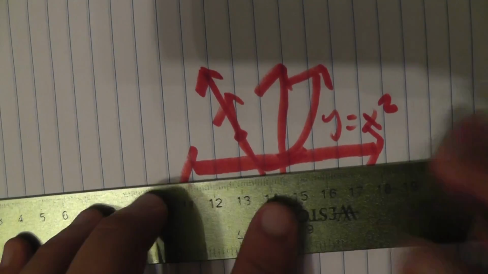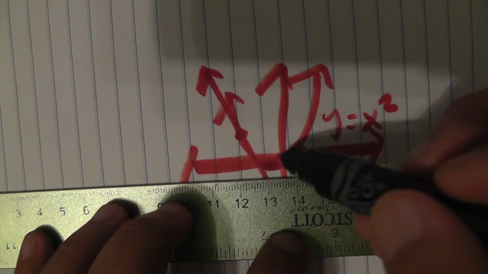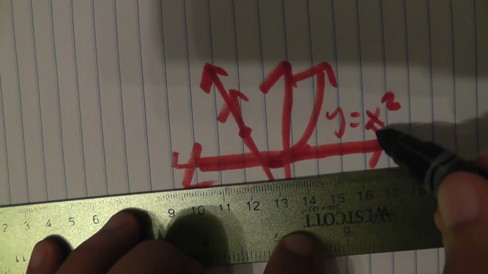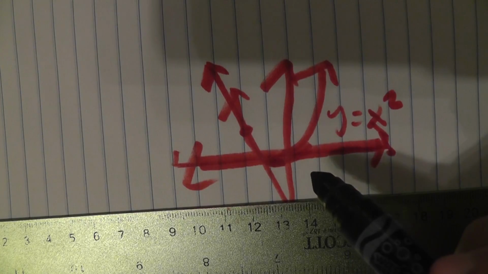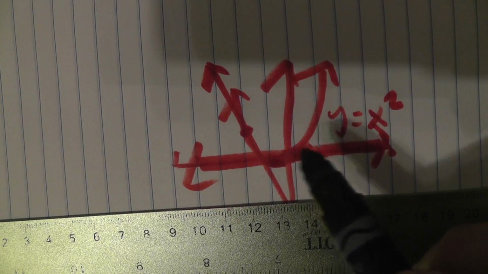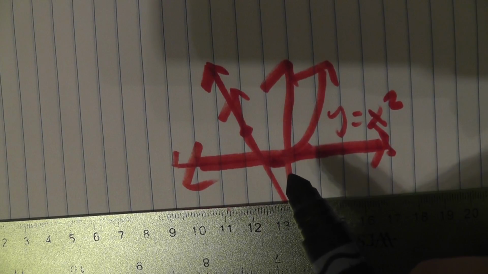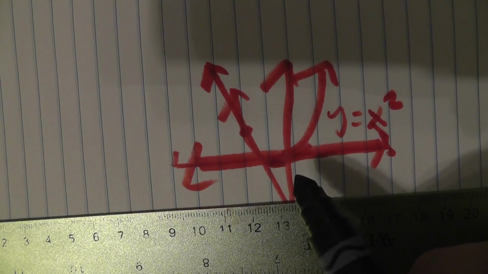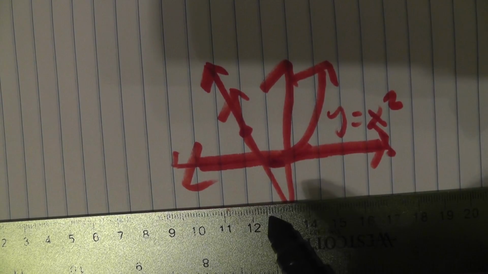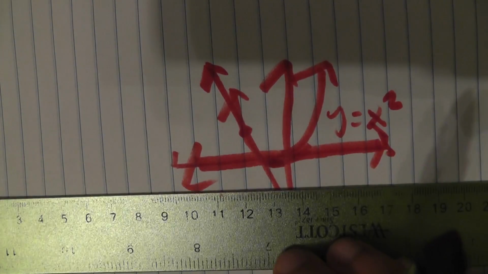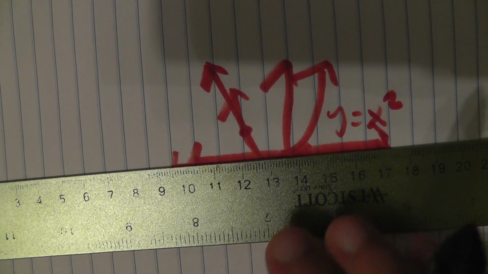Now, another point over here, the vertex of this function. The slope of the tangent line is 0. Now, why is that? It's because at this particular point in the quadratic function, the slope of that line is 0, and the function is just stagnant. It's not really going anywhere.